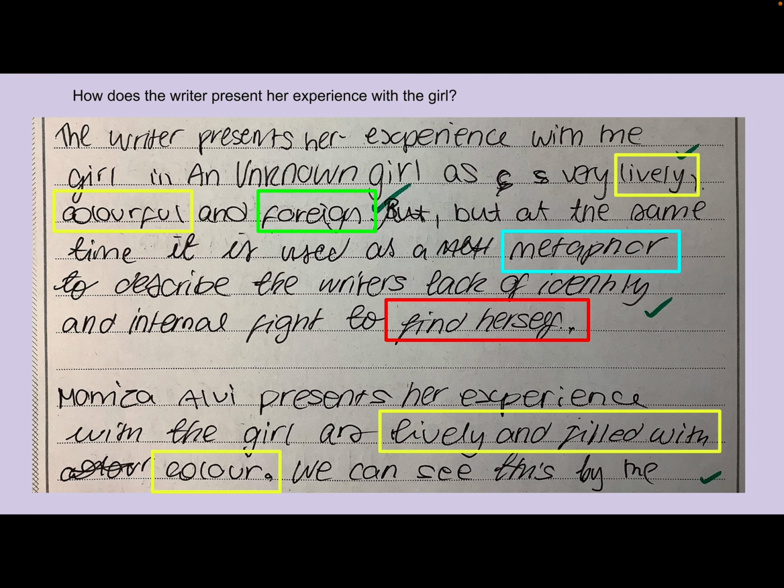Now, this is the last one we're going to look at. This paragraph and the following slides show how the whole answer can be constructed and how this approach efficiently ticks all the right boxes for the examiners. This is an introduction to all the points. I'll read it. The writer presents her experience with the girl in An Unknown Girl as very lively, colourful and foreign. But at the same time, it is used as a metaphor to describe the writer's lack of identity and internal fights to find herself. I like that.